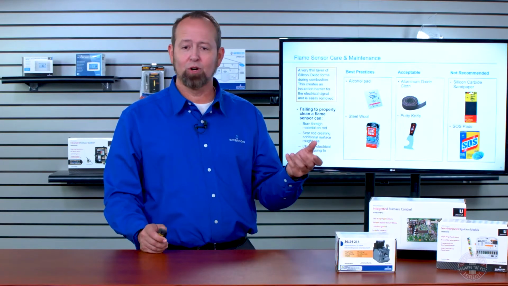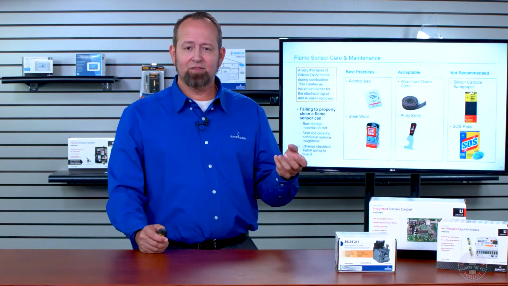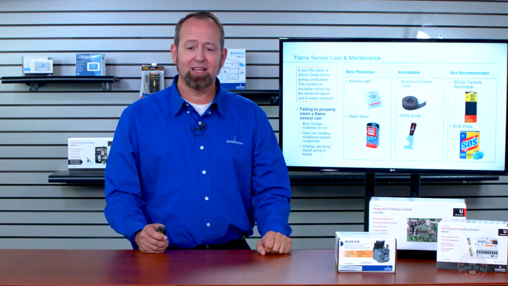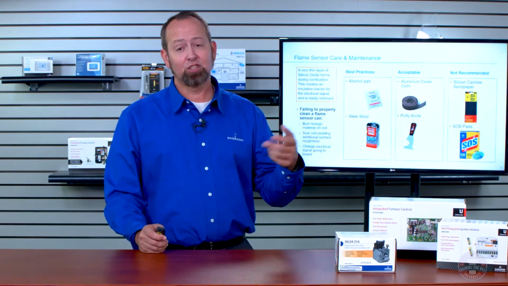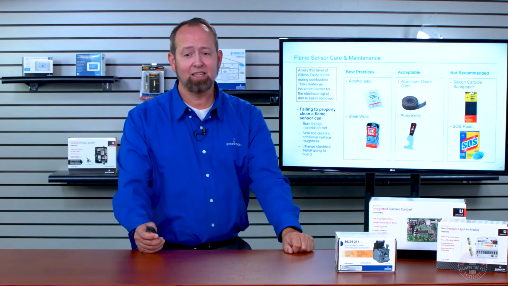You can also scar and make rough surface grooves on the flame sensor, which is going to allow that silicon oxide to build up faster. And you can also change the electrical signal going to the board by creating an environment that has that insulation build up faster, and you're not going to have as good of a signal for the board to read.